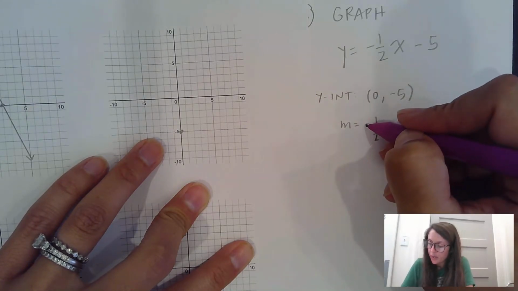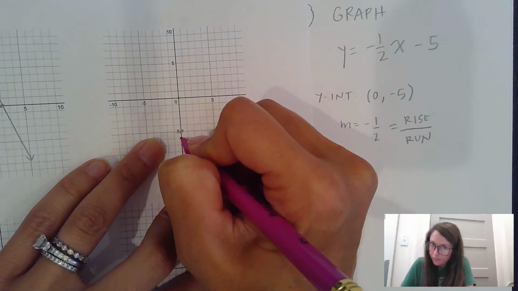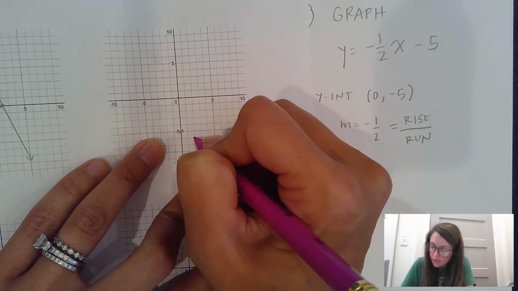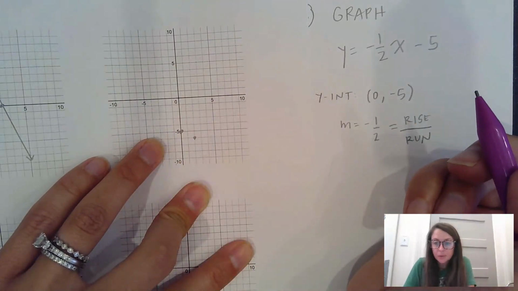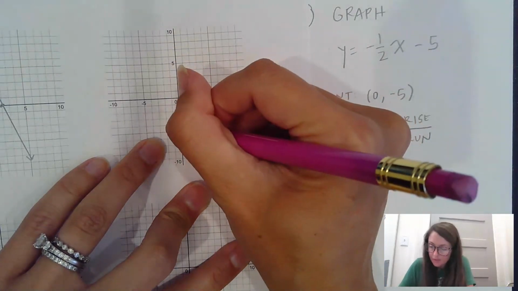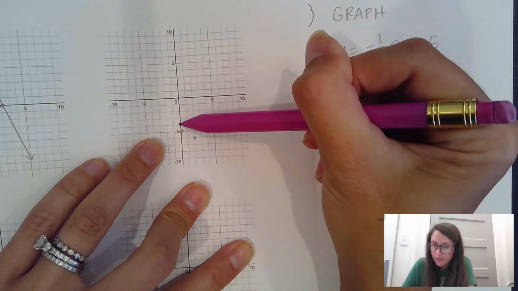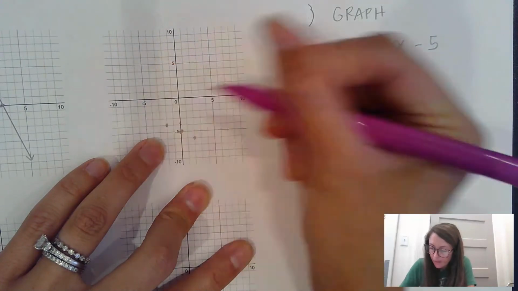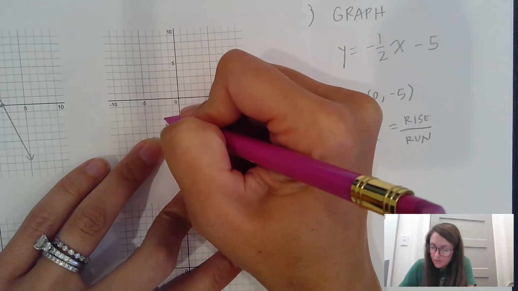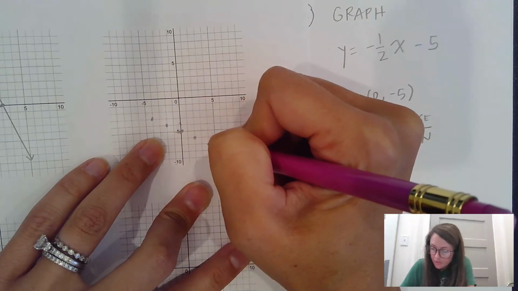So it is a rise of -1. That would mean I would go down 1, and then I'm going to run over in the positive direction 2. 1, 2. And there's another point. You could also rise up. So you could rise up 1, but it has to be a negative, so then it would have to run in the negative direction. So it'd have to run 1, 2 in the negative direction. And you could keep doing that, finding your points. So rise up 1, over 2. Rise down 1, over 2, just like that.